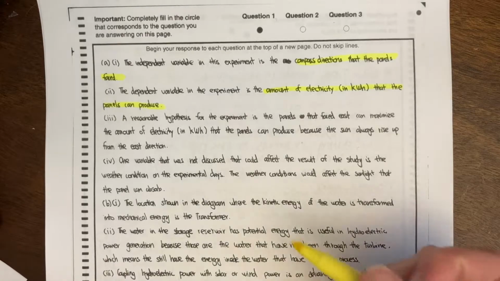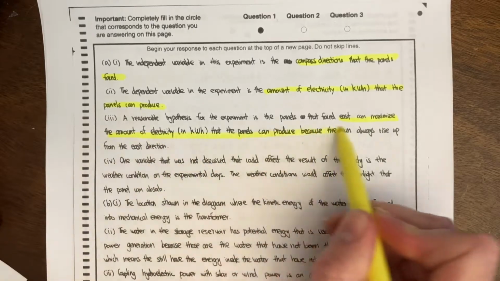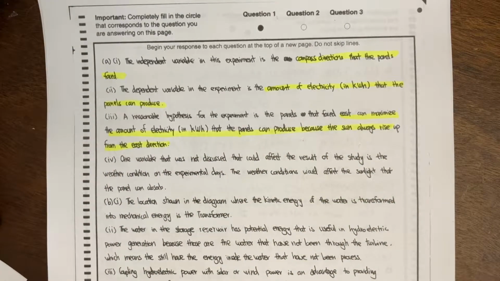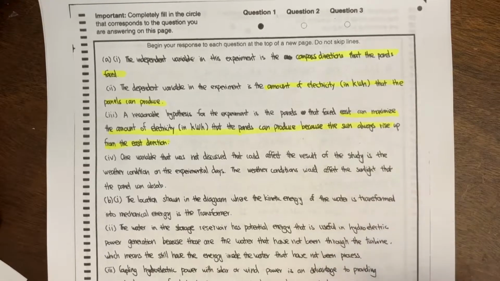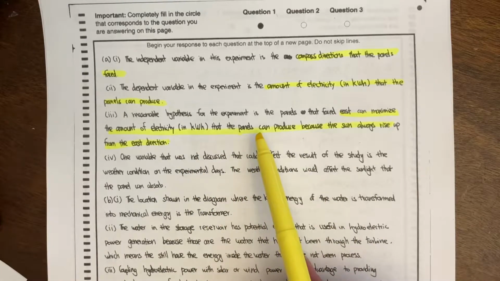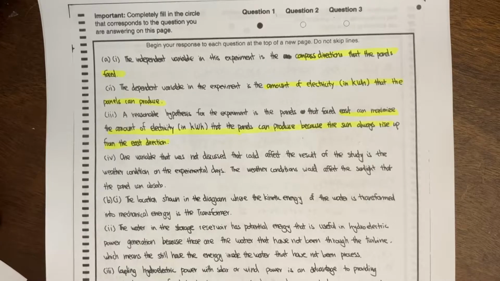For A3, this student got this one because they faced east. Now the hypothesis didn't necessarily need to be accurate in terms of science. East and south facing, most of the time solar panels face south toward the equator, but this was just writing a hypothesis, not necessarily what would make the most sense. So this student got this correct.